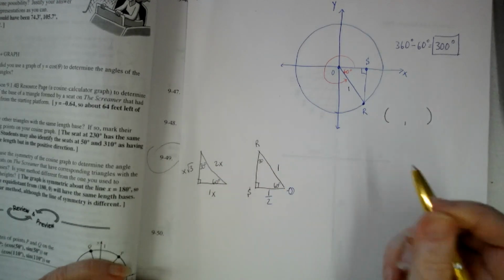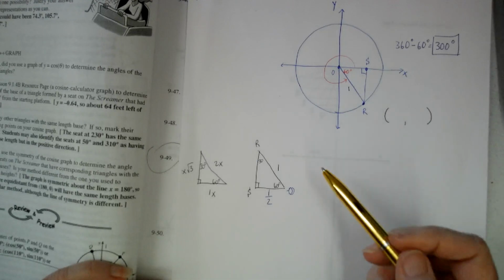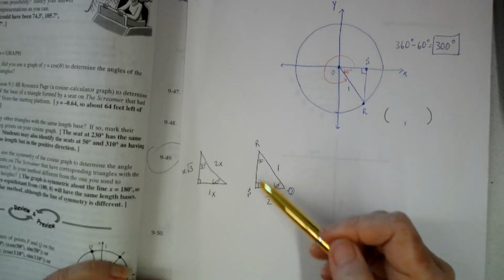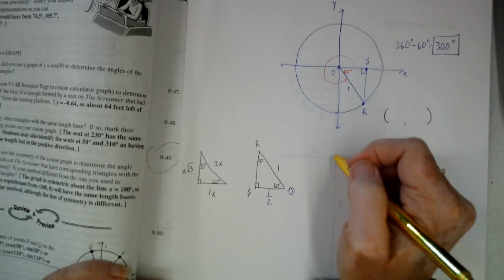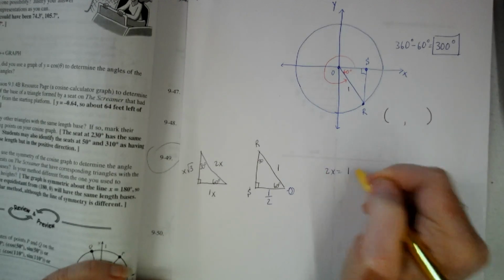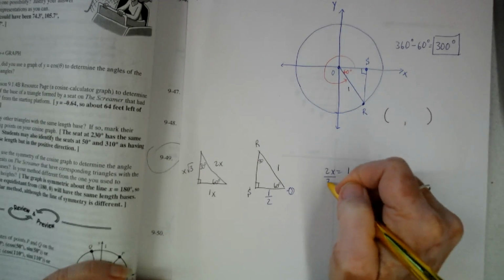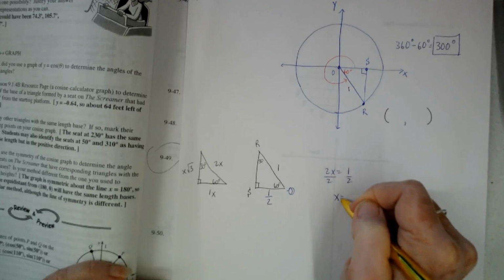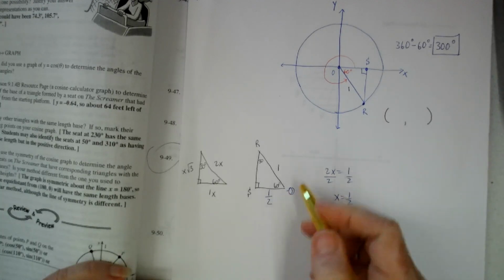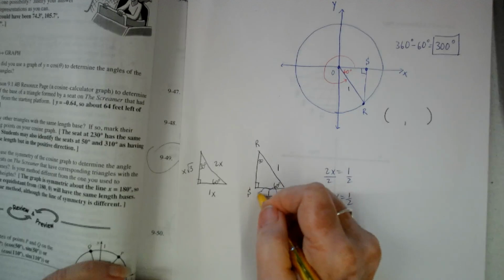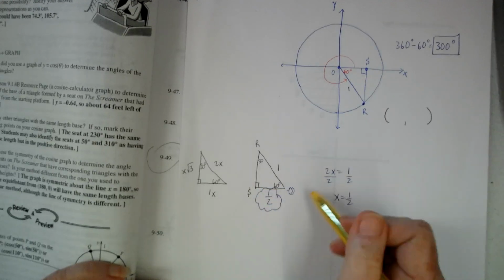And if it's not obvious to you that this triangle is half as big as this triangle, you could go 2x equals 1, and you could just solve for x. And so that is part of our answer. So I'm going to bubble that in. But let's keep going since we have the picture here.